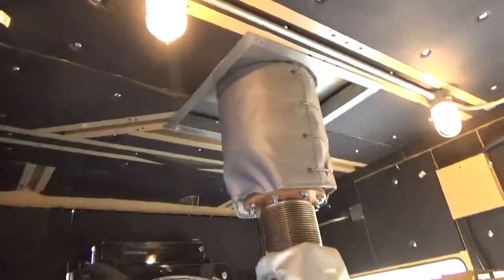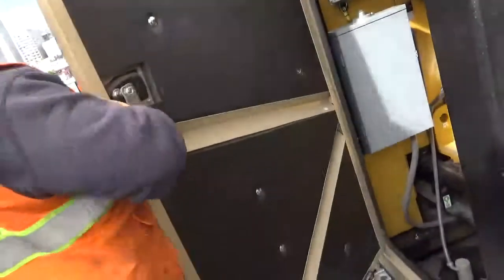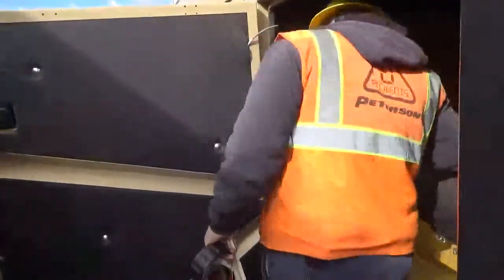Okay. Now we'll go over to the control panel to show you here how to get to the menus.